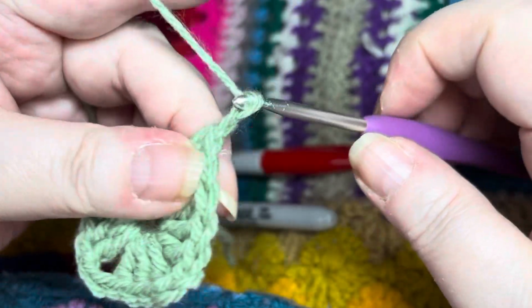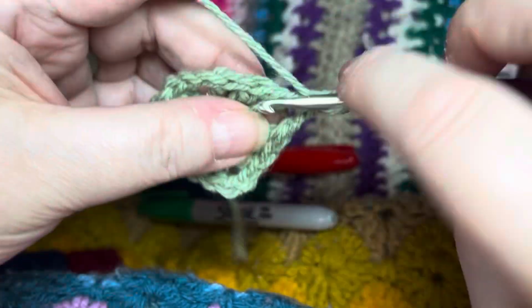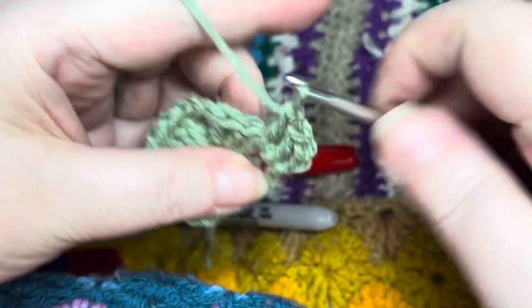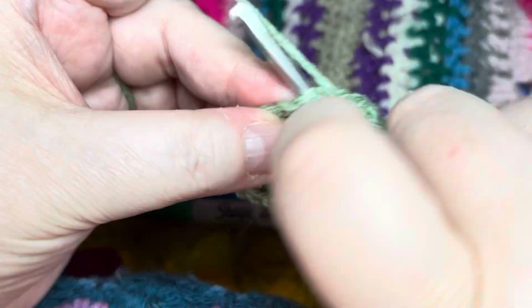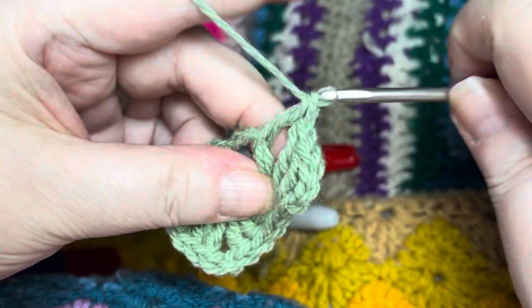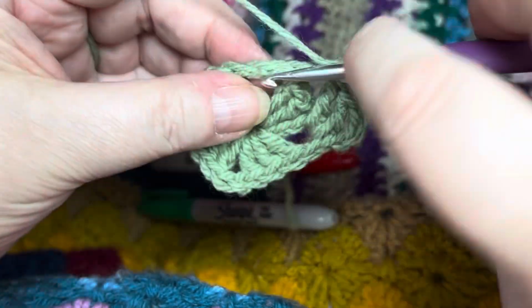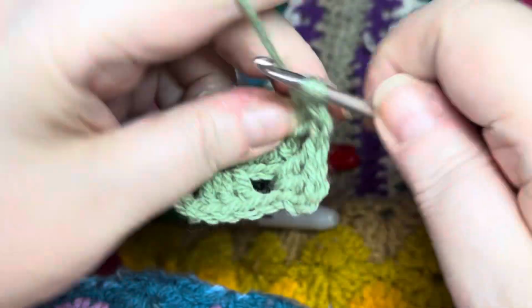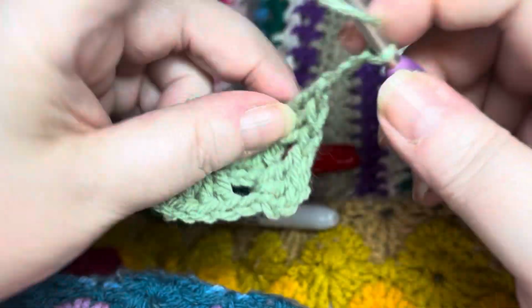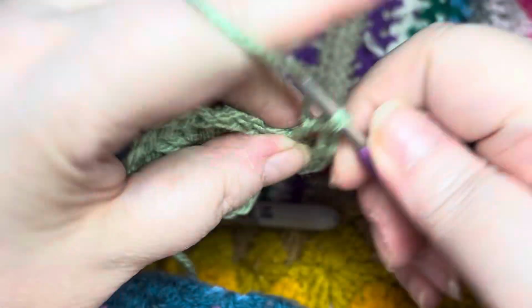Okay, so 1, 2, 3. We're going to make our next round. And we're going to put in our corners. So we do the first half of the first corner, but only half of it. Let me go over. Once again, I don't put chains on my sides. I only put chains in my corners. That's me. You do you. It doesn't matter.